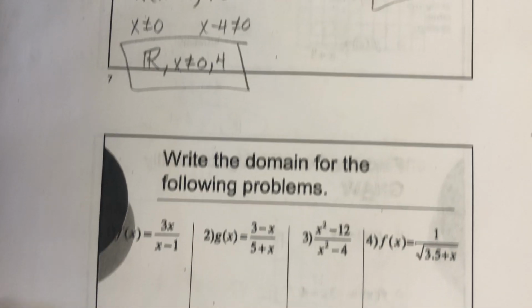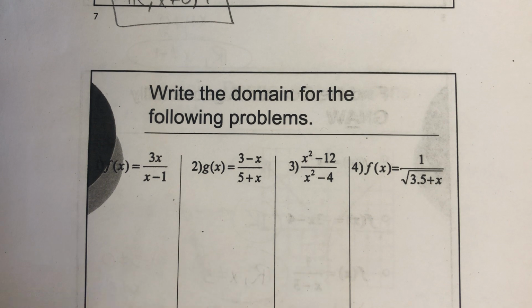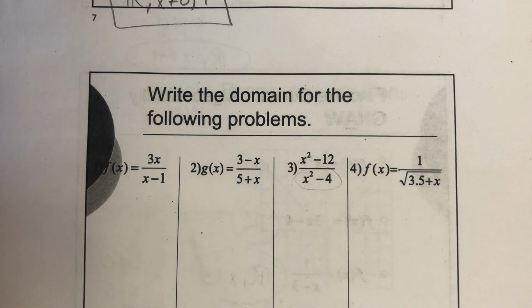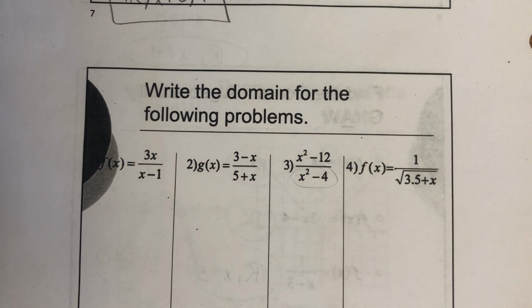Okay, so please, can you write the domain for each of these following examples? This one you're gonna have to factor a little bit. Okay, but we'll get there. Do the first one for starters.